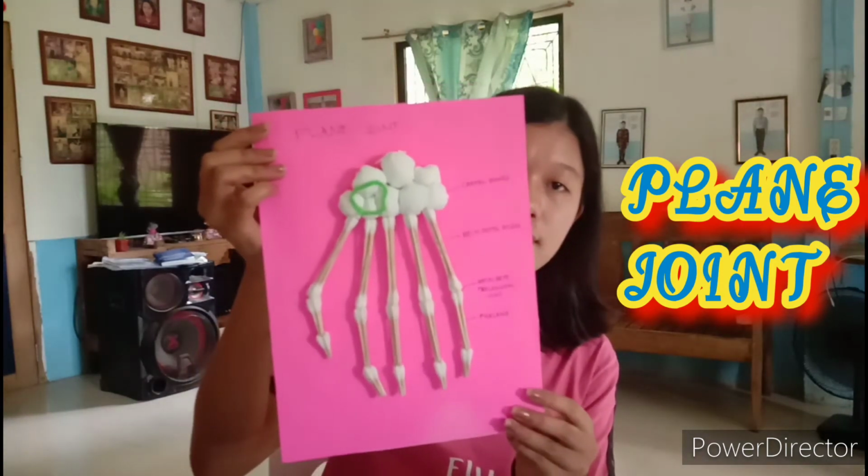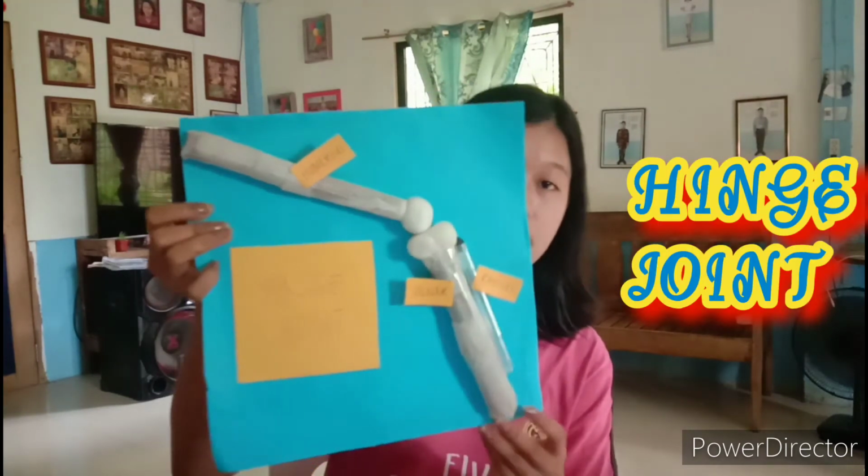So here are the types of synovial joint that I will be discussing one by one. It is classified according to the arrangement of the articular surfaces and types of movement. First, we have the plane joint. Second, the hinge joint. Third, the pivot joint.